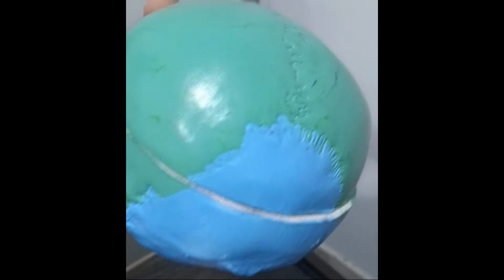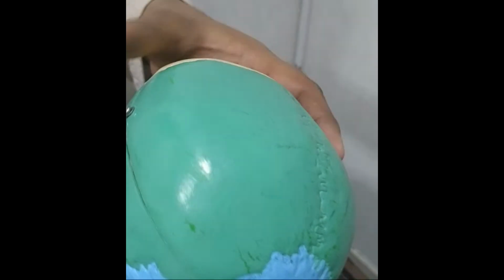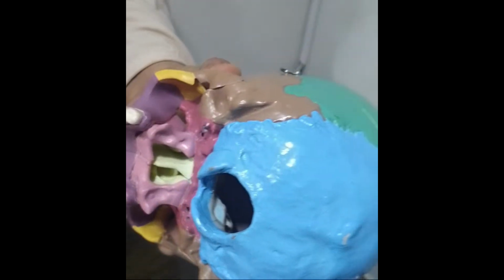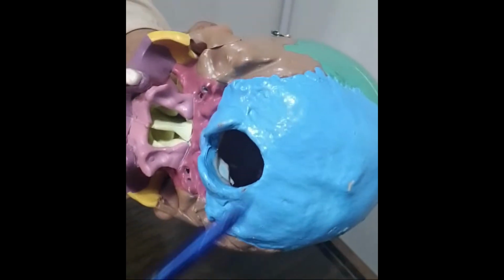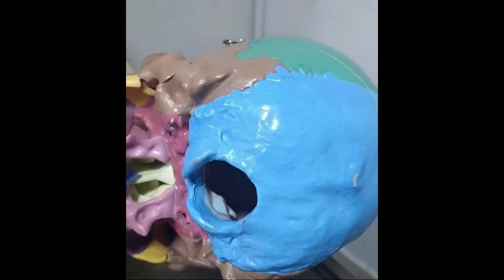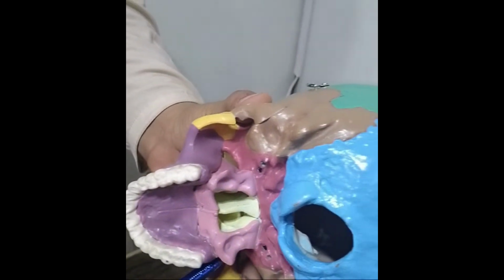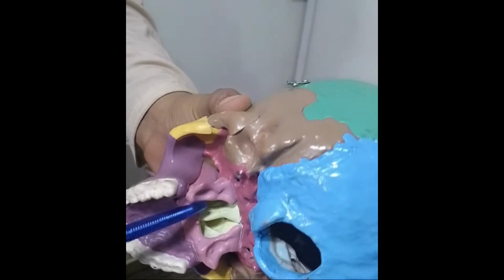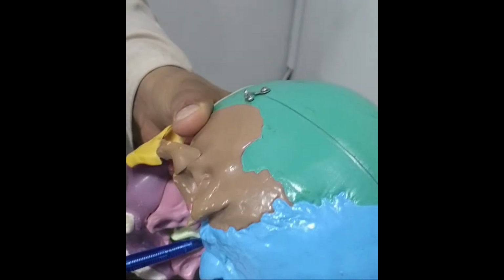The two bones which we cannot touch by hand, which are on the downward side of the cranium, are the sphenoid and ethmoid. That is the ethmoid and that is the sphenoid. These bones. So we have a total of eight bones in the cranium.